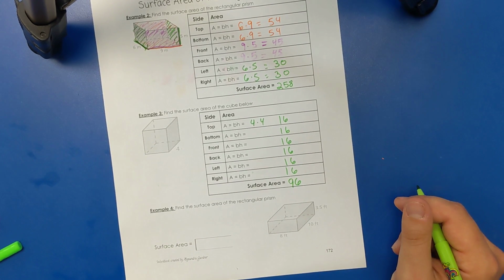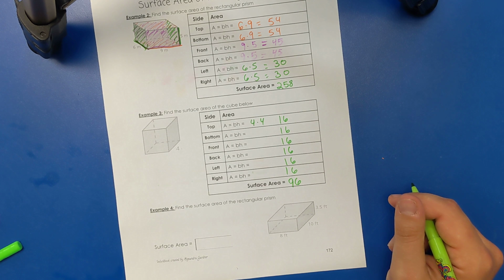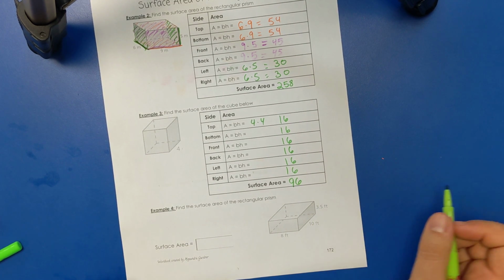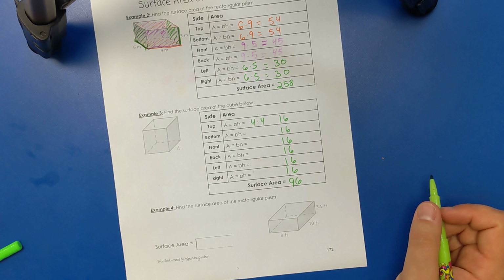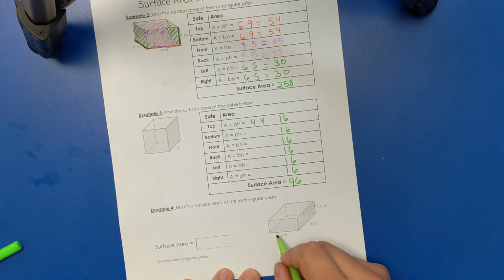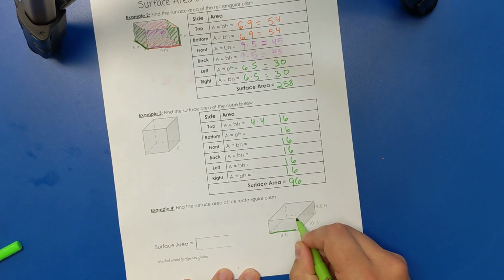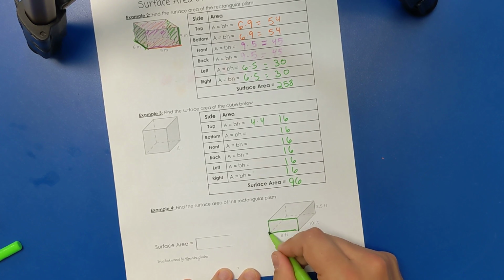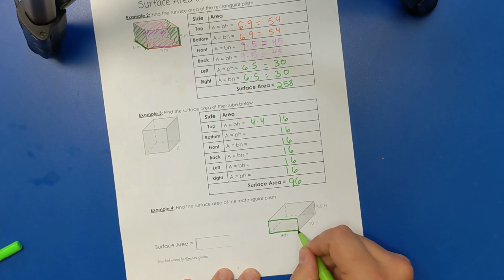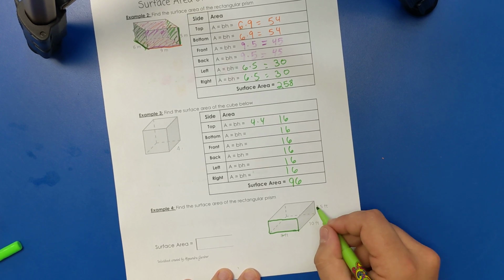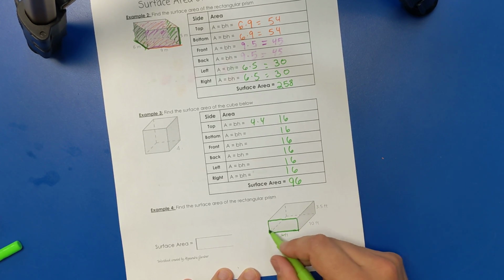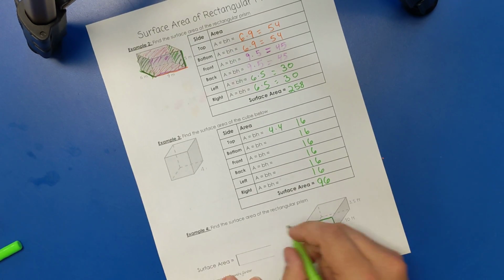Finally, we have one more. Find the surface area of this rectangular prism. Here's our front here. This is 8. This side right here, we're going to have to come over here to see it. All these are the same, these posts.